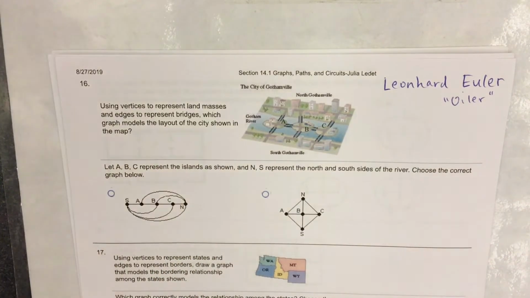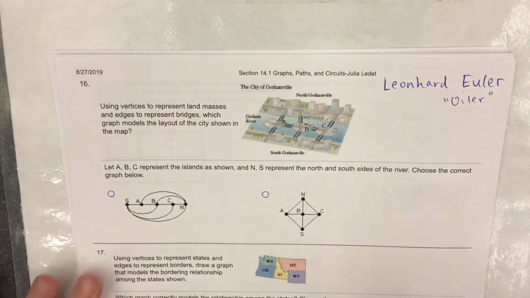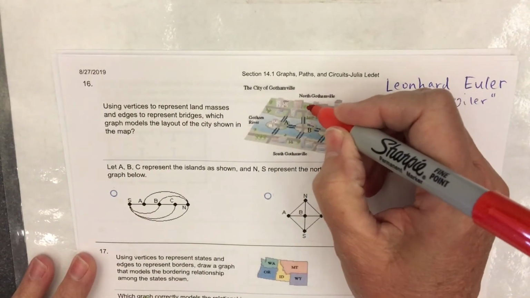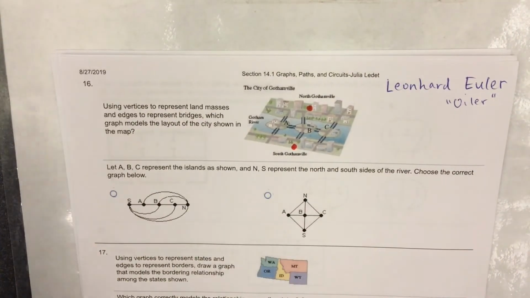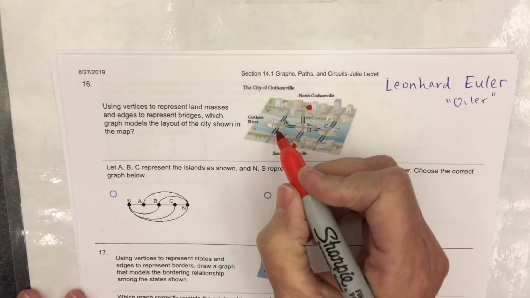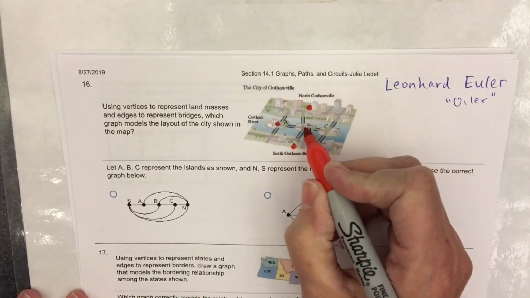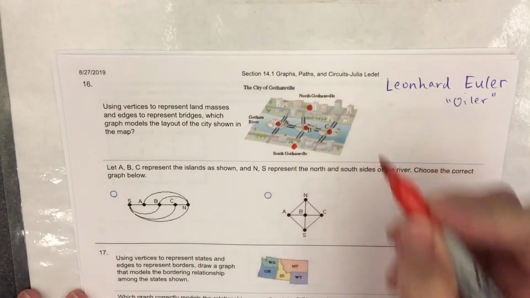What I would do is put a dot on each landmass. One dot on the south side, where I see 3 bridges coming to the south side, but one dot will do. One dot at A, one dot at B, one dot at C.